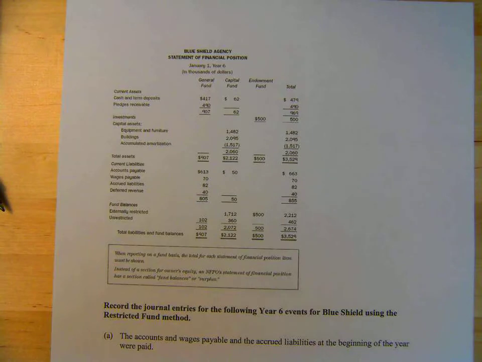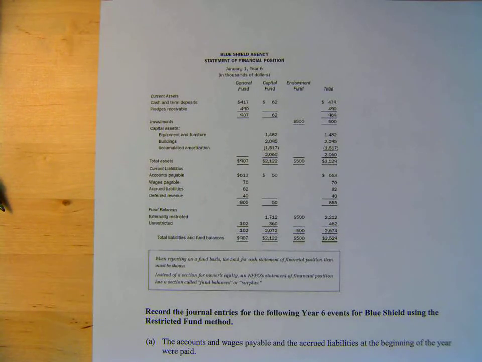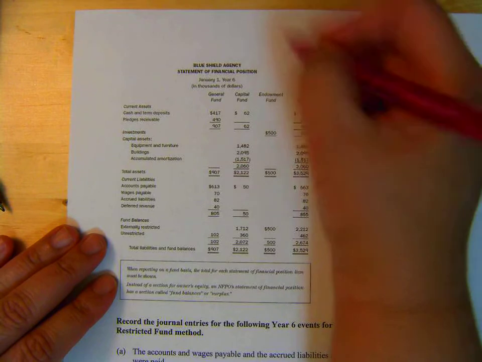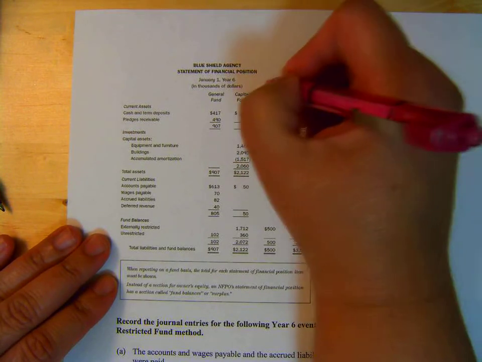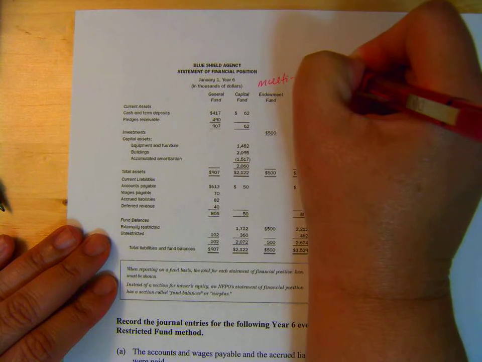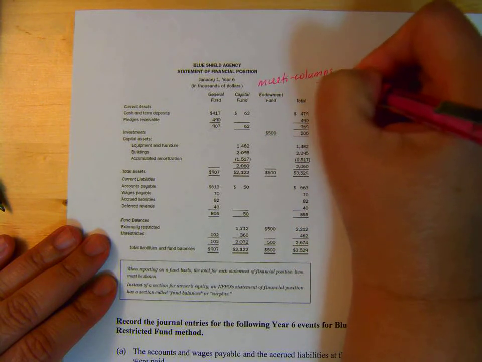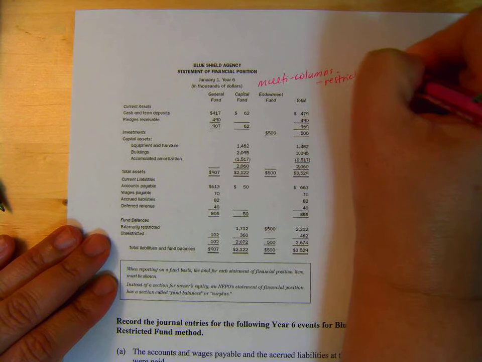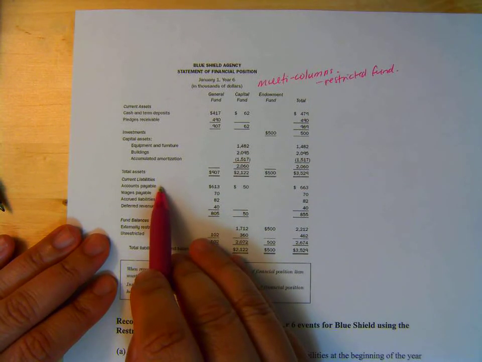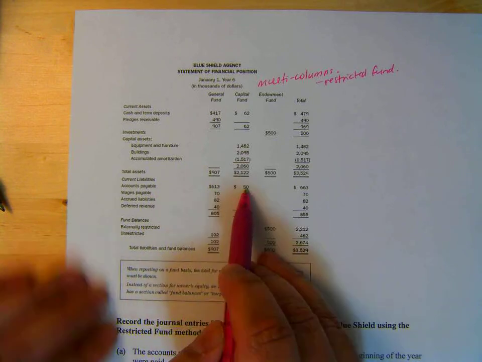So on page 6, we've got their starting statement, beginning of the year. So notice the multiple columns, and again, I'm so sorry it's so tiny. This is for the restricted fund method. Notice things like we've got accounts payable, some in the general fund, some in the capital fund.